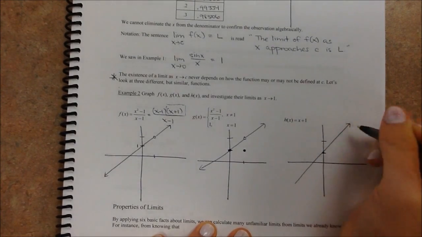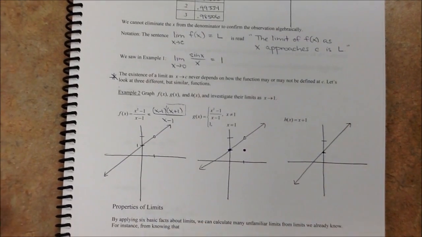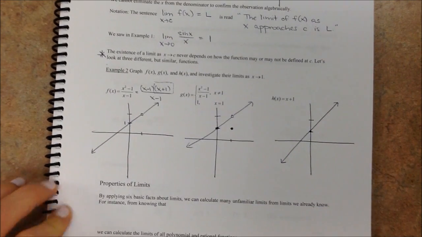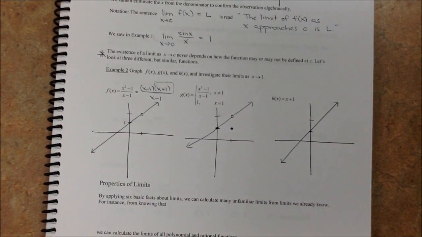It's going to look something like this. Looks just like the other two, except it doesn't have a hole. It's a much simpler version. Okay, so we want to use this example to really prove a point.